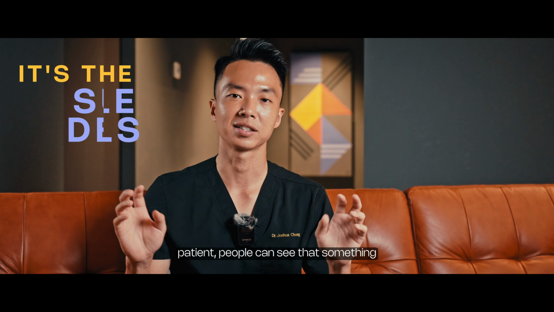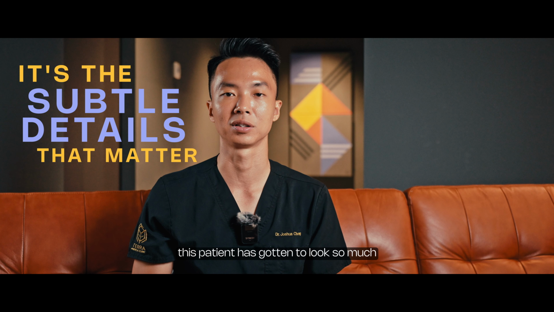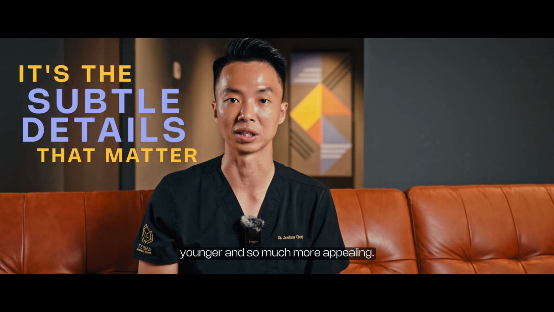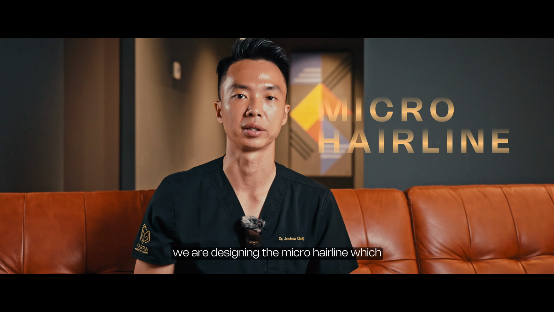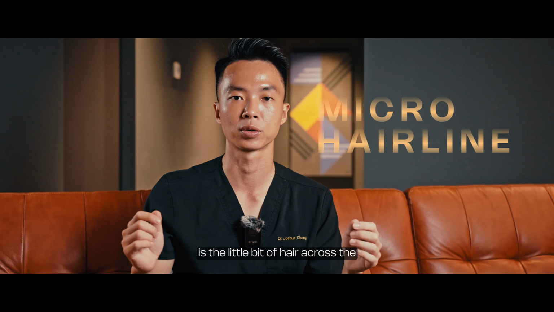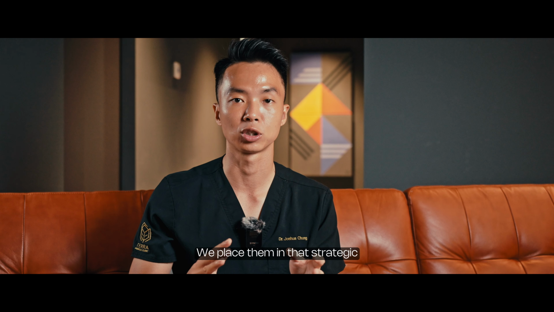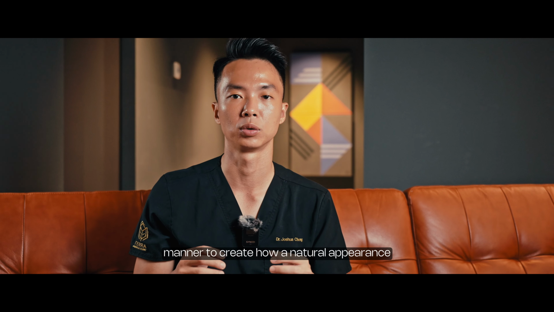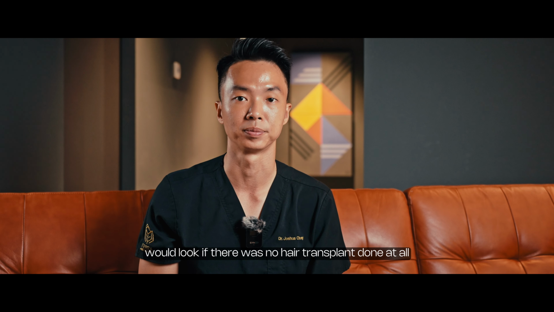People can see that something has been done but can't quite tell how this patient has gotten to look so much younger and so much more appealing. And this naturalness also comes in when we are designing the micro hairline, which is the little bit of hair across the front that are usually single-stranded hairs, where we place them in that strategic manner to create how a natural appearance would look if there was no hair transplant done at all.